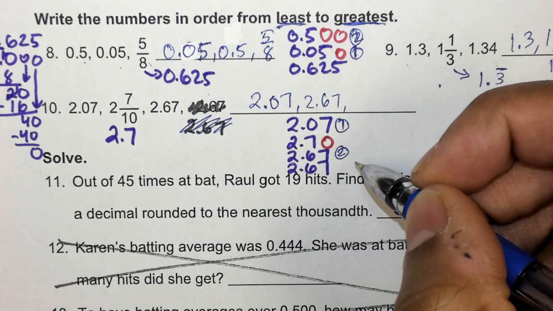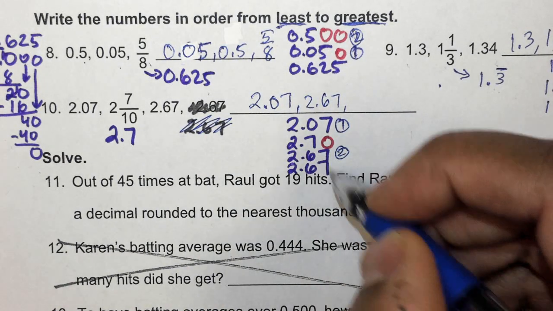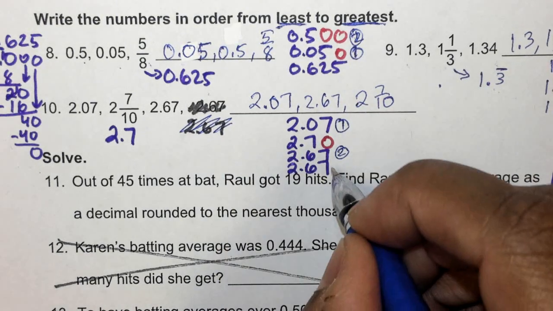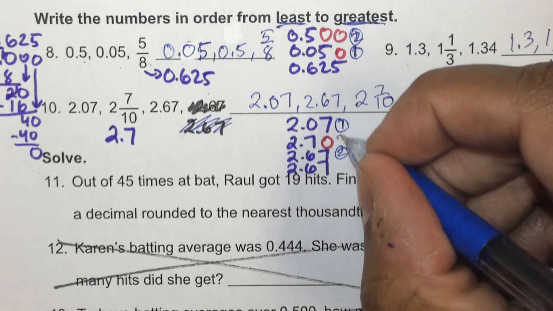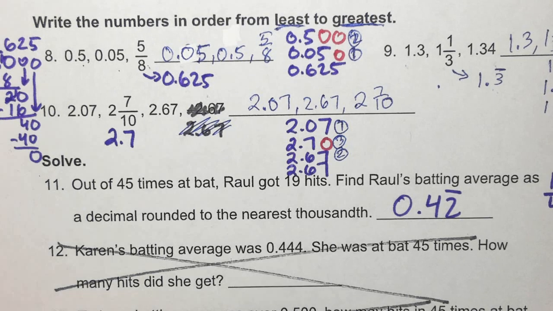And then I have 2 70 hundredths, I'm sorry, yeah, 2 70 hundredths or 2 7 tenths. Don't worry about the other 2 67 hundredths. One is not greater than the other, so we can't really say one is greater or anything like that. If you have a question about it, make sure you put a question mark next to it.